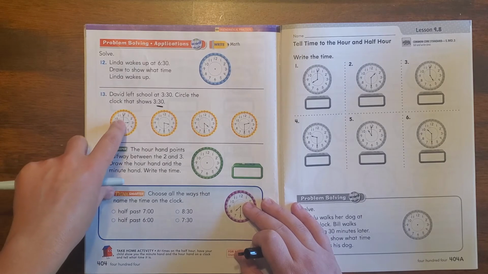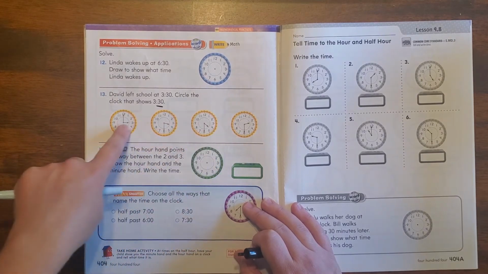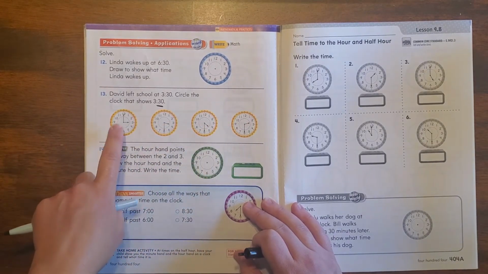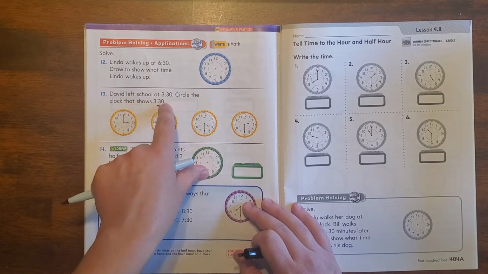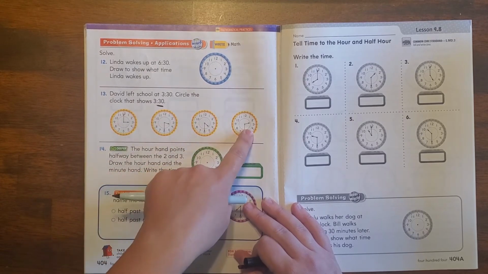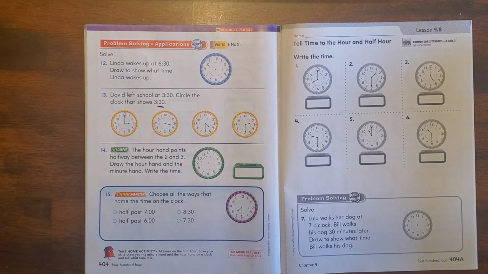So take a look at what you think these 4 clocks say, like, what is the time for each clock? And then David left school at 3:30. So which one of these clocks shows 3:30?